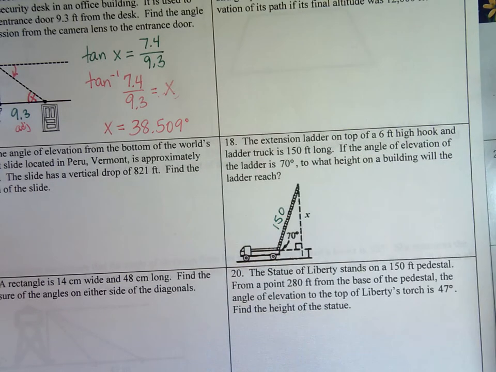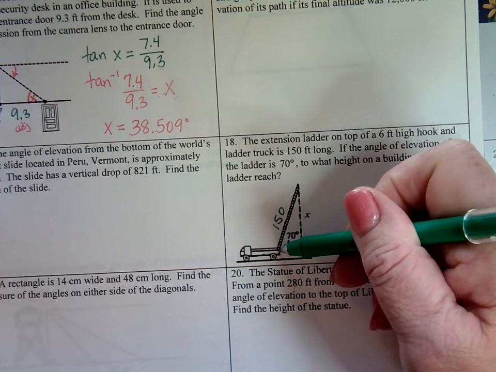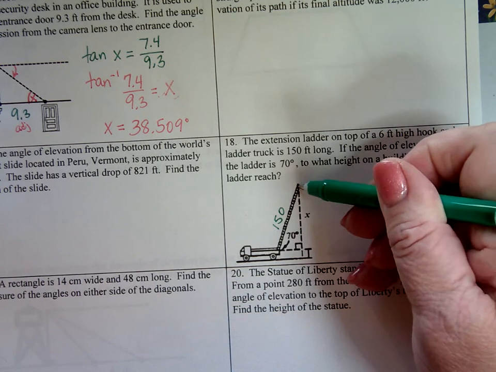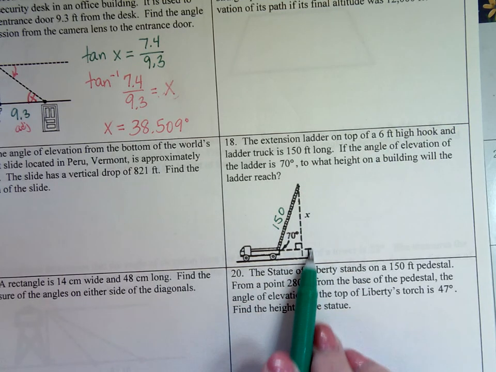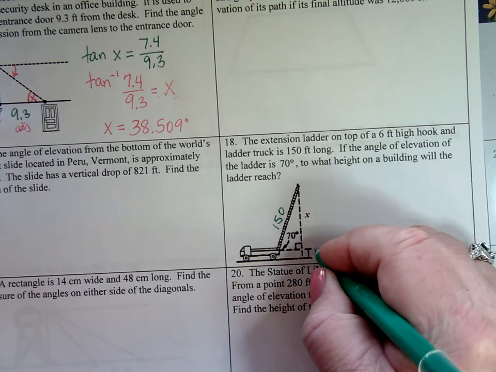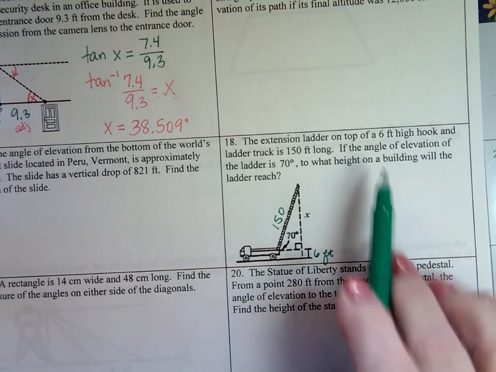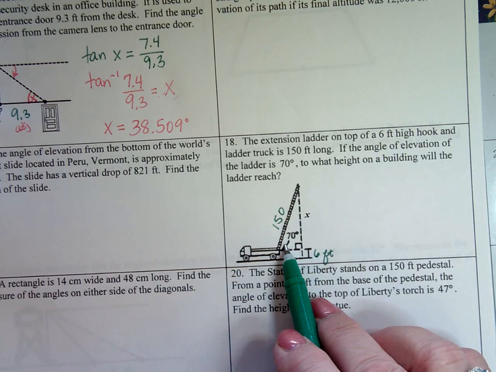On top of a 6-foot high hook. Now, here's where the bottom of the ladder is, right? The bottom of the ladder is down here. The top of the ladder is up here, but it's not to the ground, and your triangle goes to the ground. This little piece here is the 6 feet that they're talking about. The ladder is on the back of the truck, and it sits 6 feet off the ground. That's this part here. If the angle of elevation of the ladder is 70 degrees, they have that in there already. To what height on the building will the ladder reach? You're looking for X.